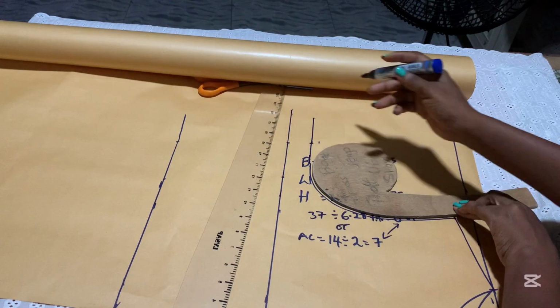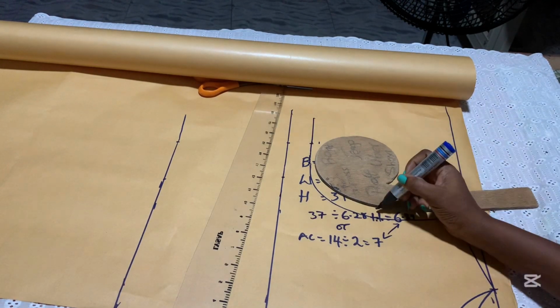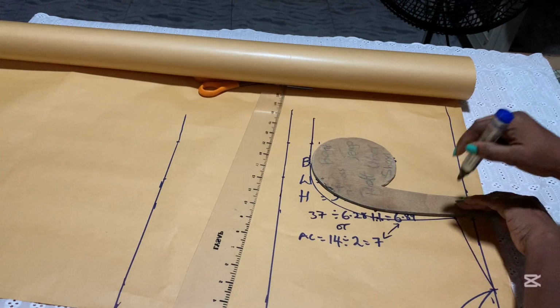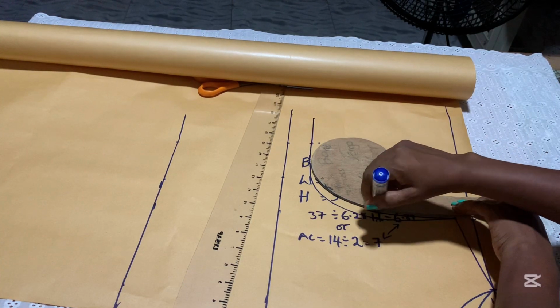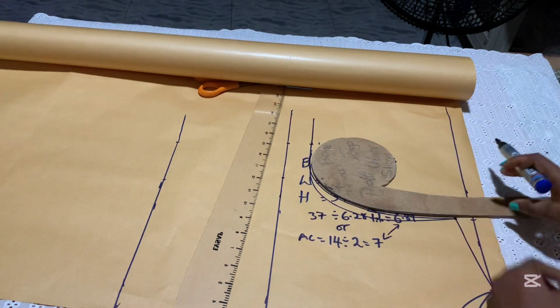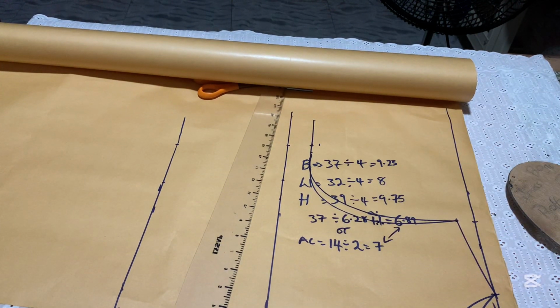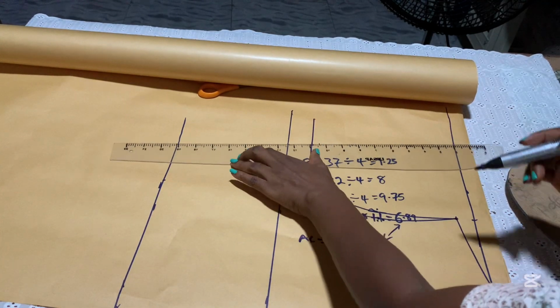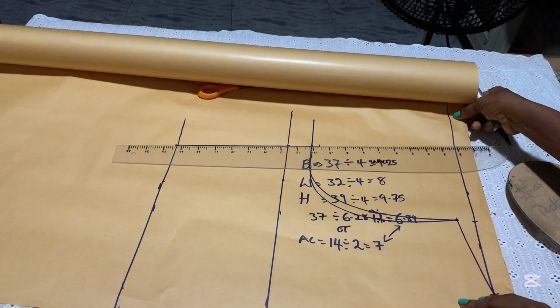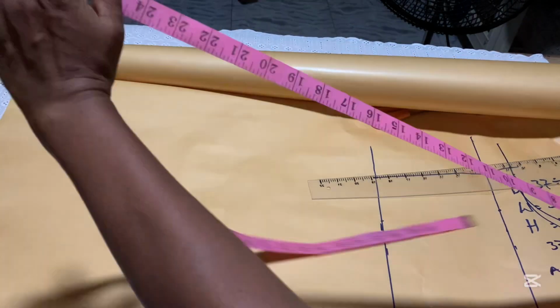Okay, but because we are drafting both the front and back on the same pattern, you know the front armhole goes in a bit deeper than the back, and so we are giving it ½ inch excess for our back dress. Okay, now you join the lines through from the chest to the waist.